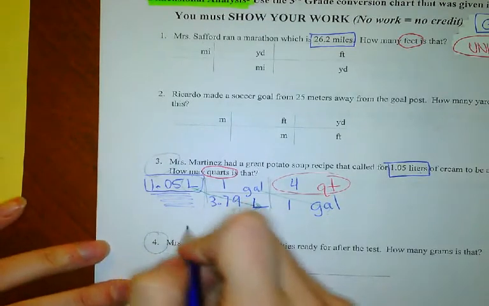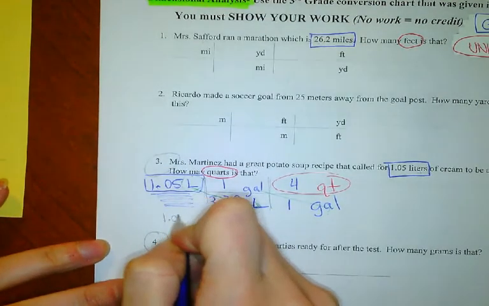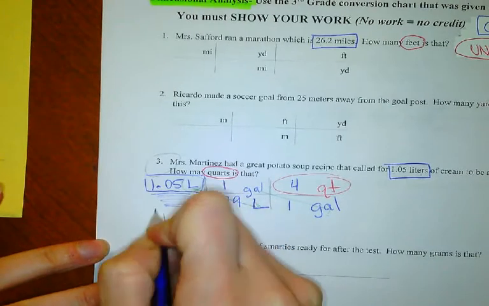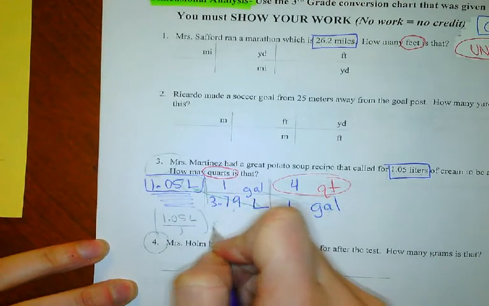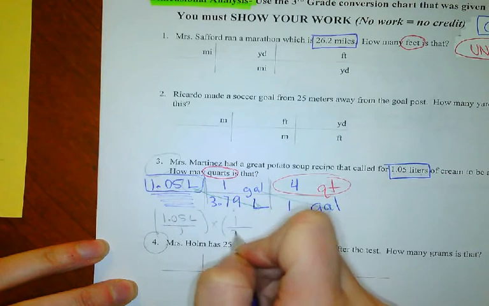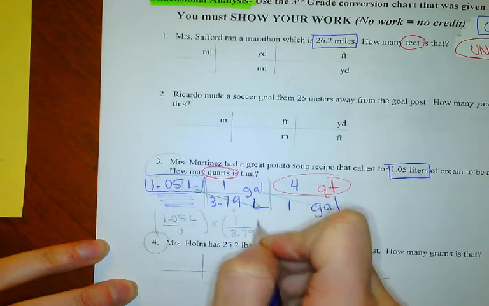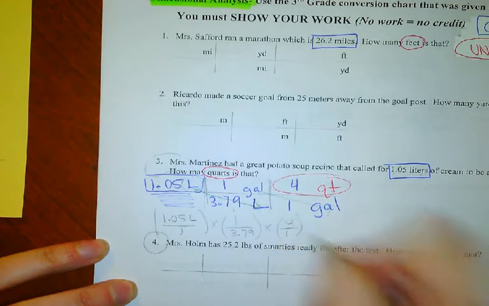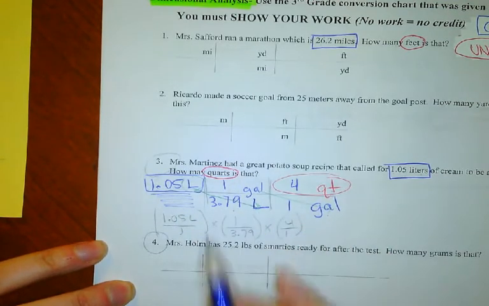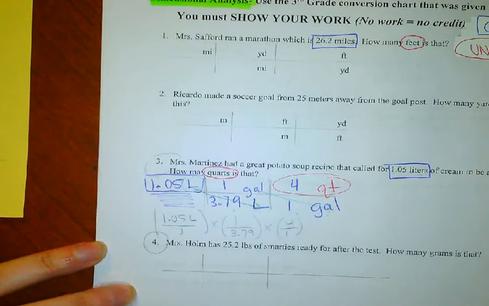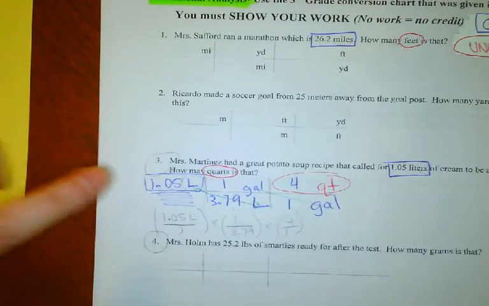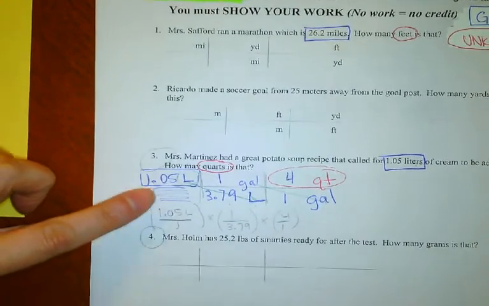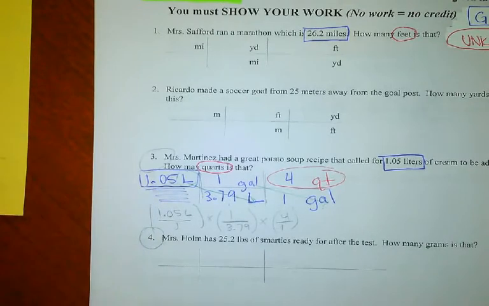You do not have to, but this is the same thing as saying 1.05 liters over 1 times 1 over 3.79 times 4 over 1. Okay, that's what these little train tracks represent. So it's that same problem. So really, once we have this work shown, which you get half credit for showing work and half credit for getting the answer. Okay. Oops, let me grab my calculator.